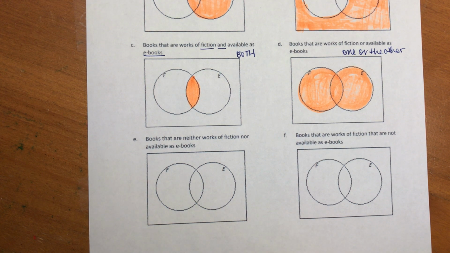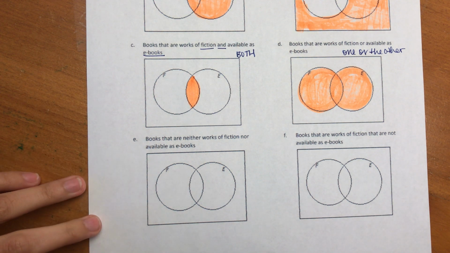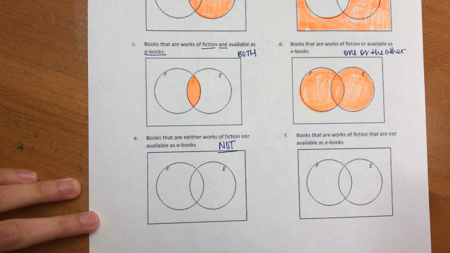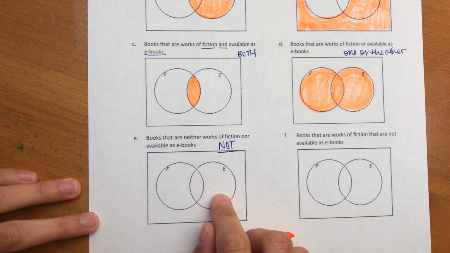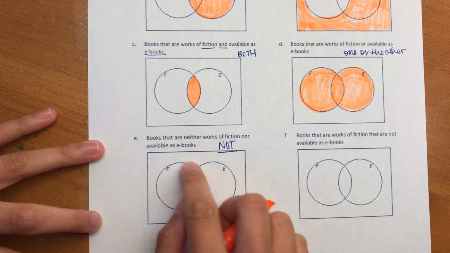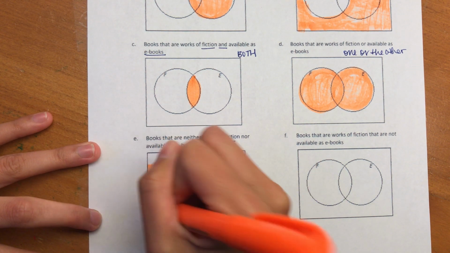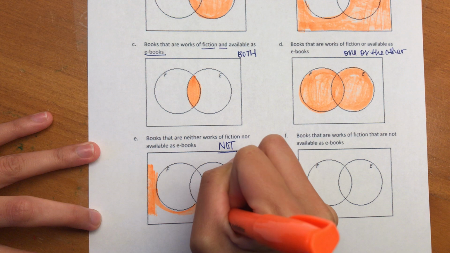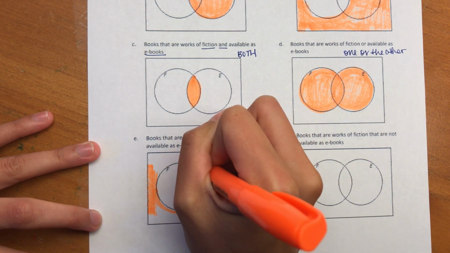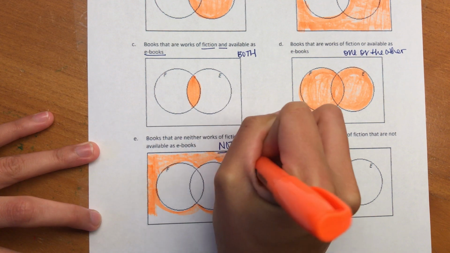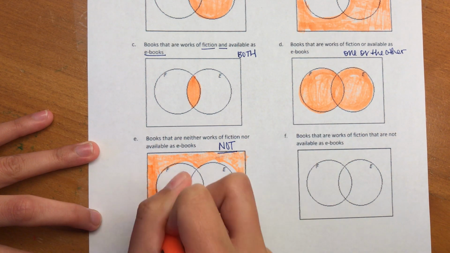Part E, books that are neither works of fiction nor available as ebooks. So this is going to be a not statement. Not works of fiction and not ebooks means we can't have anything shaded in inside these circles. So we're going to only shade the outside of this diagram. So I guess that would be nonfiction paperback books. I don't know. Or hard copies.